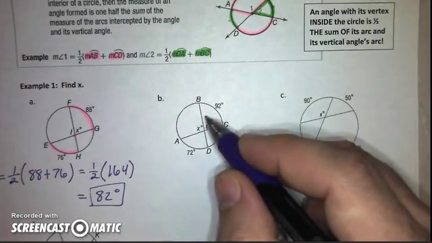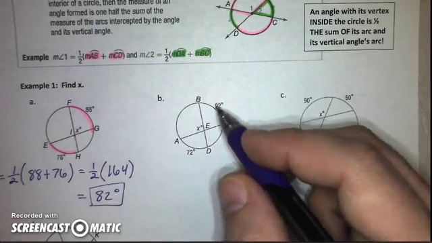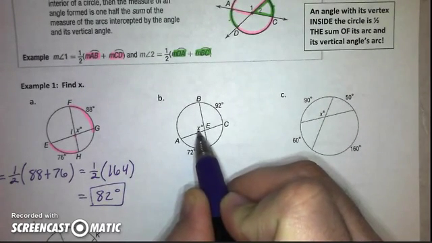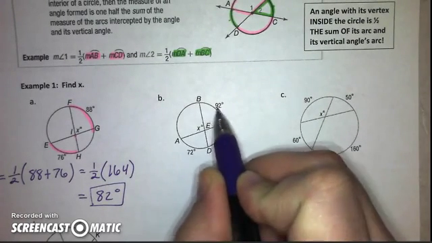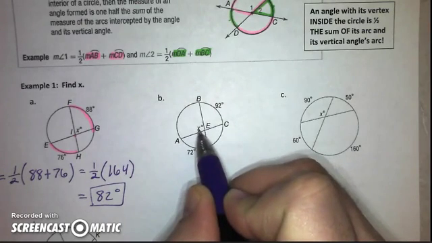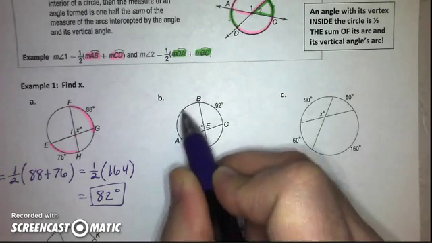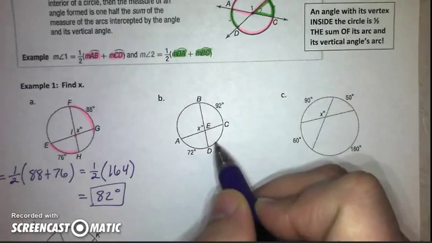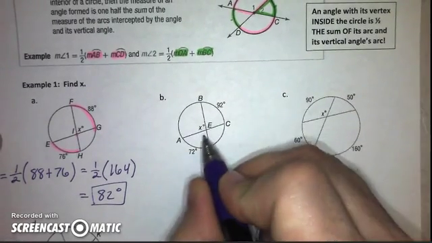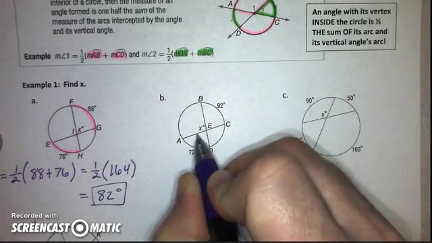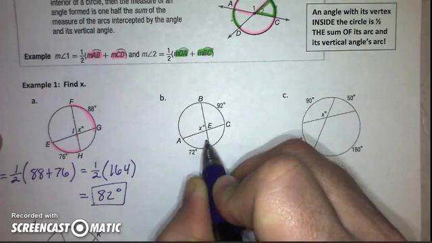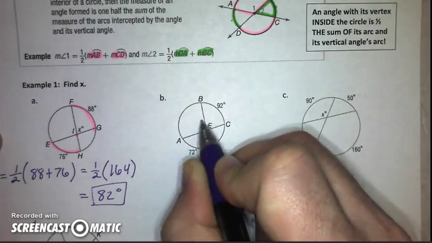Example B I want to do also with you, because what you'll notice is the x that we're looking for is not connected to the two arcs that you're given. X would be the average of these arcs, AB and DC, but we don't have those. So what we're going to have to do this time is recognize that x plus this angle measure here would add up to 180. Okay, they're a linear pair. They add up to 180.